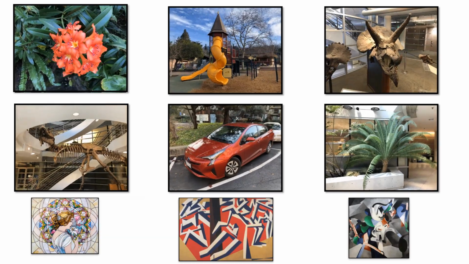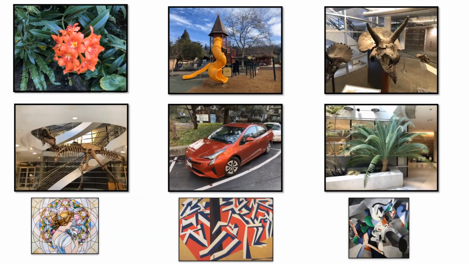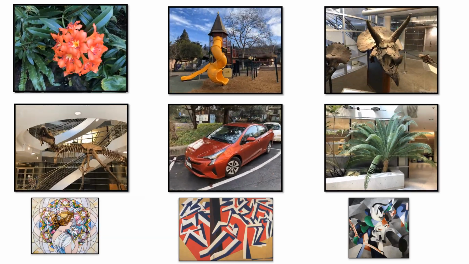Now we show the results. The styles in the bottom row will be applied to the scenes on the remaining rows.